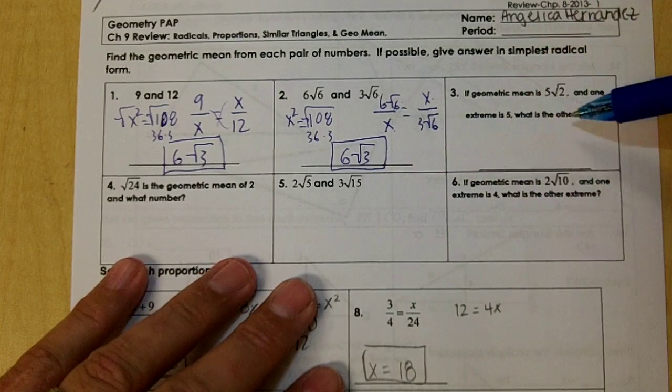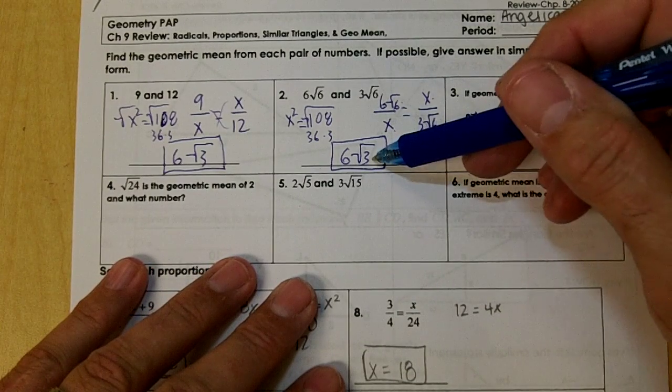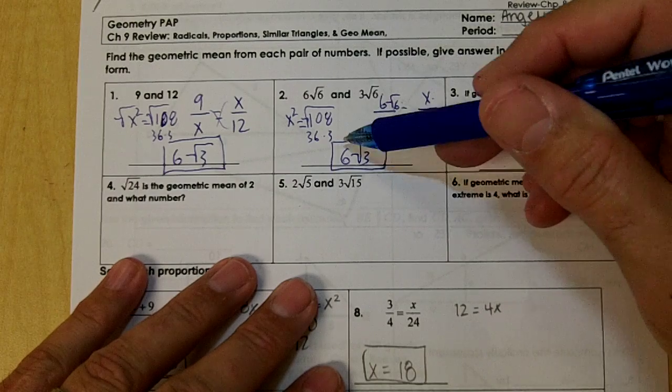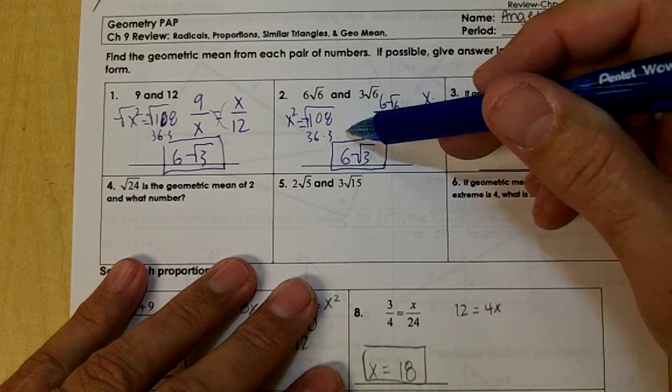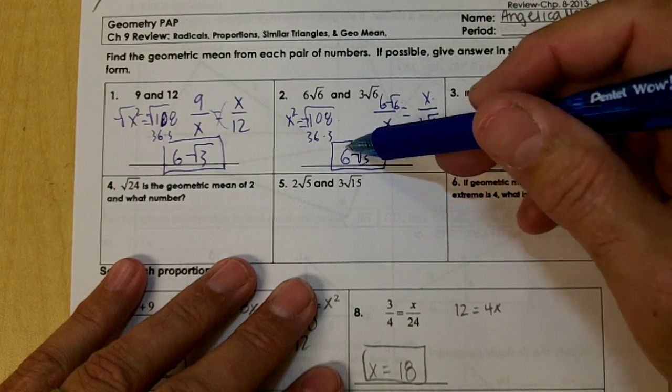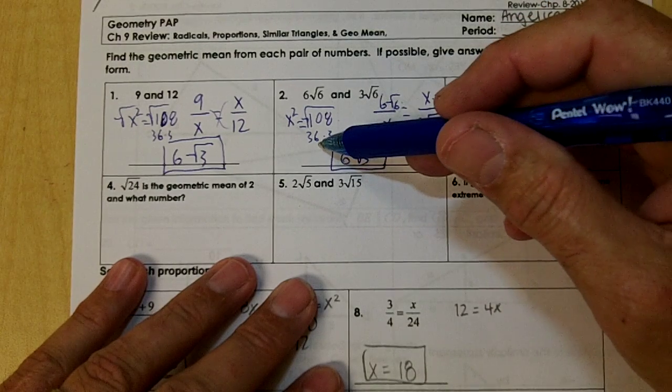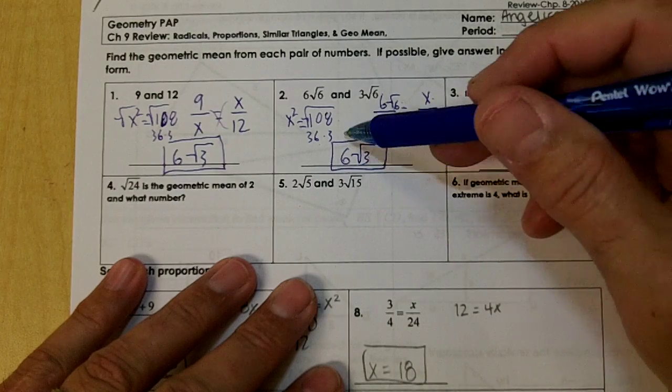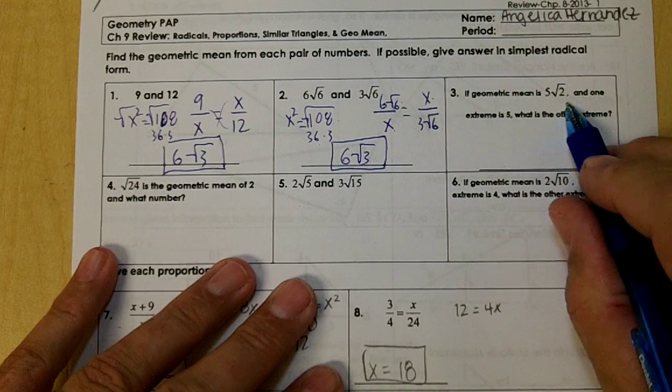Okay, now then, for number 3, you've got to think about how would you go from 6 square root of 3 back to the 108. If we wanted to go from 6 square root of 3 back to the 108, we would take the 6, do 6 times 6, get the 36, and multiply it by 3, wouldn't we? This is what we're going to do on this one.